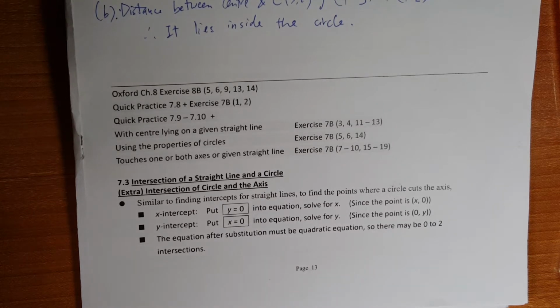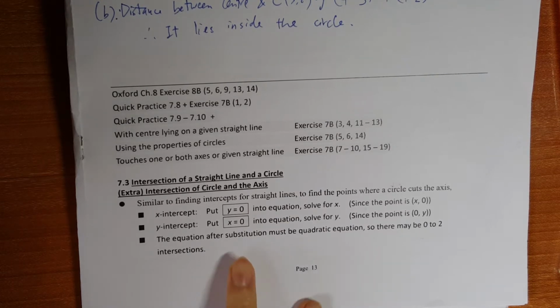So your notes page 13. At the bottom, it helps you to have a very quick summary on what you learned in equation of straight line. So in order to find the x-intercept and y-intercept in the equation of straight line, I asked you to substitute y equals to 0 or x equals to 0. Okay, so very similar to circle.